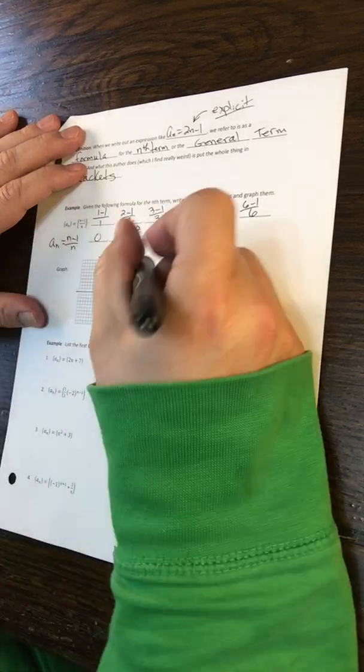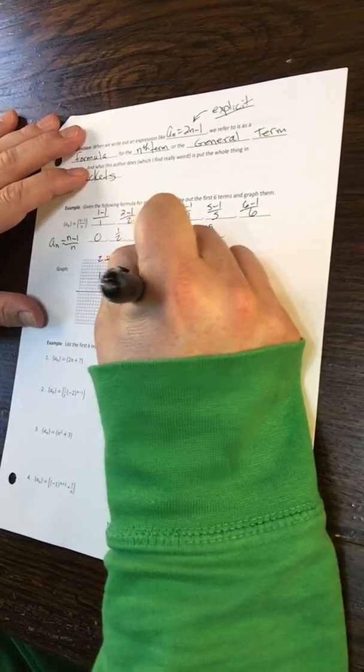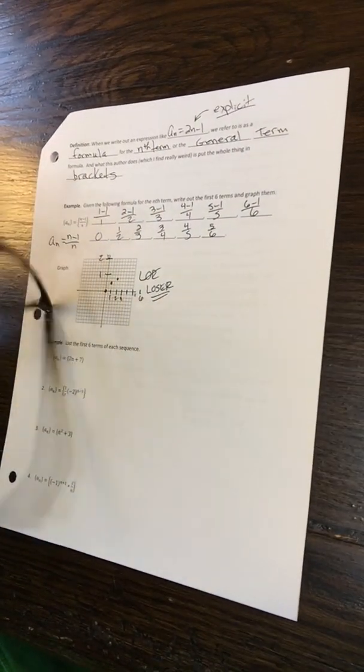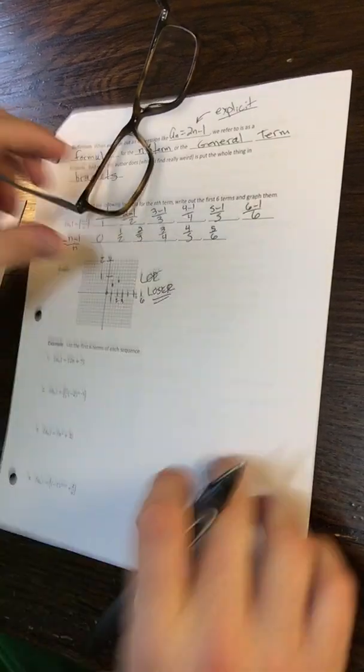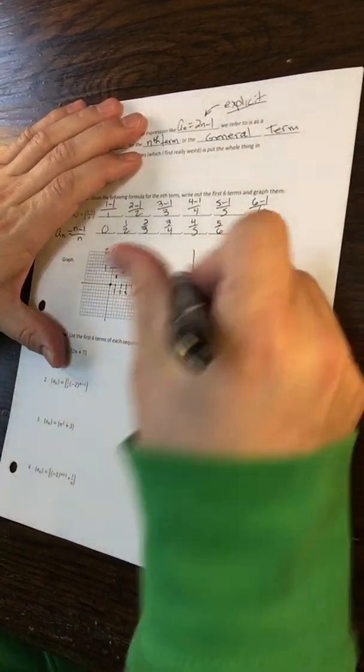I just tried to spell loser and I spelled it wrong. Oh dear God, I can't take it anymore, people. I can't take the school year anymore. Pandemic. Okay, here we go.